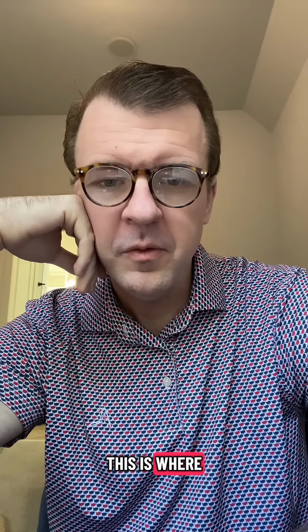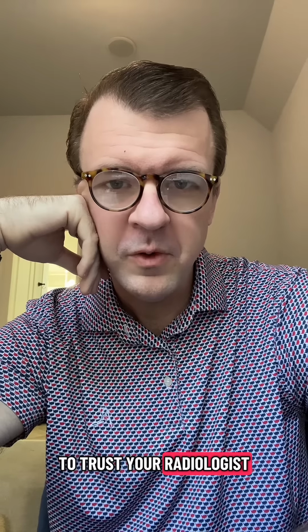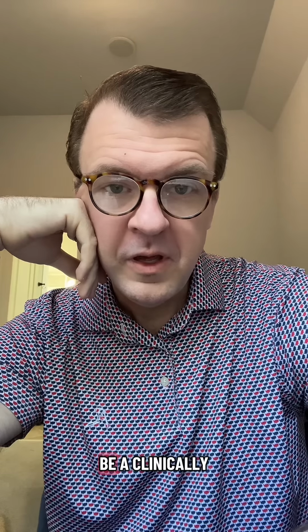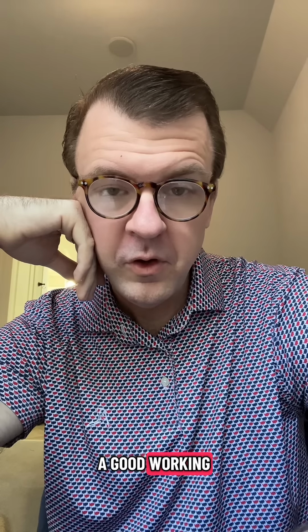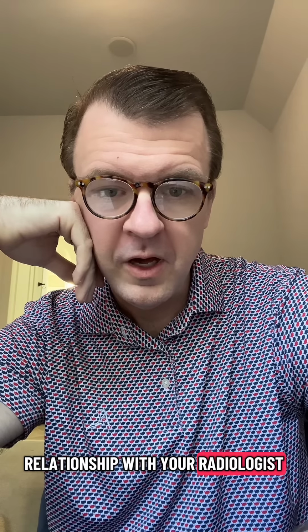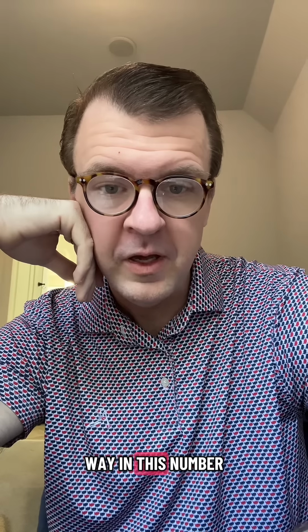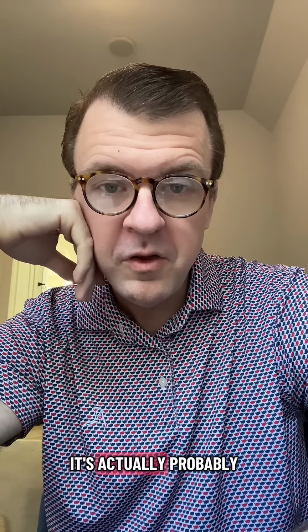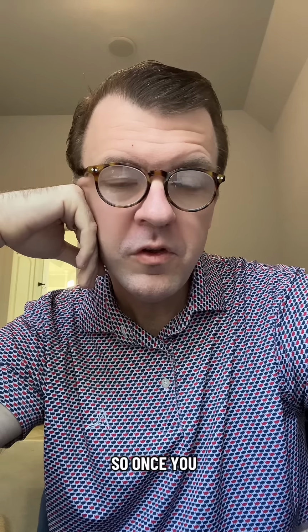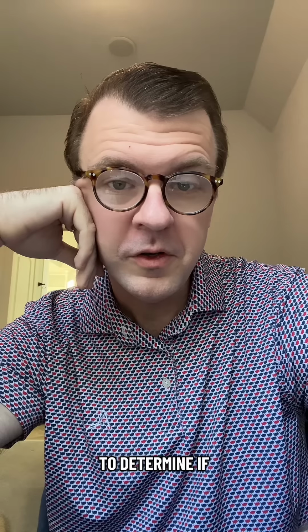A 3 is where it kind of becomes tricky, and this is where you really need to trust your radiologist. Usually a 3 is unlikely to be a clinically significant prostate cancer, and so if you have a good working relationship with your radiologist and really believe in a very definitive way in this number, it's actually probably reasonable not to biopsy these.